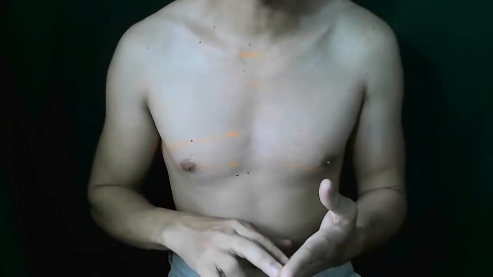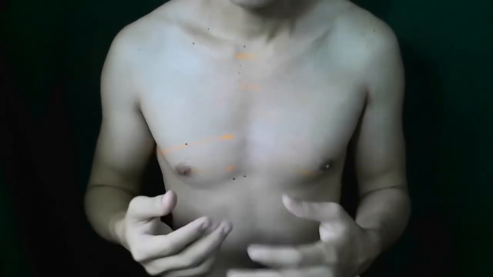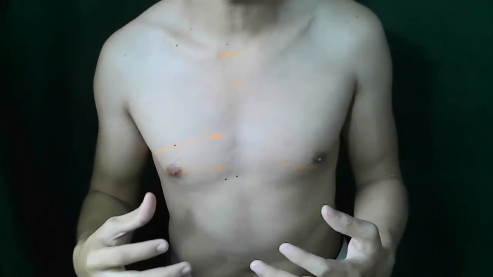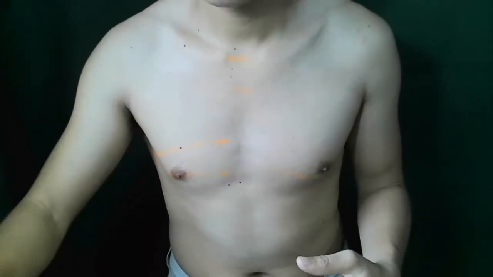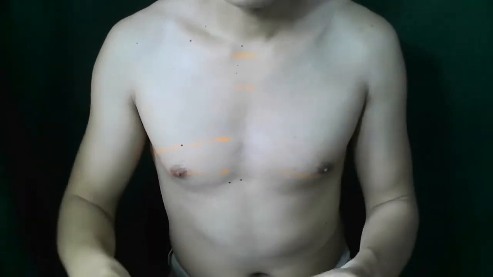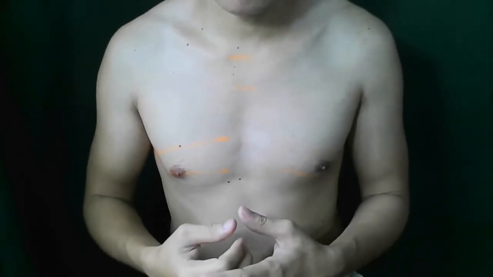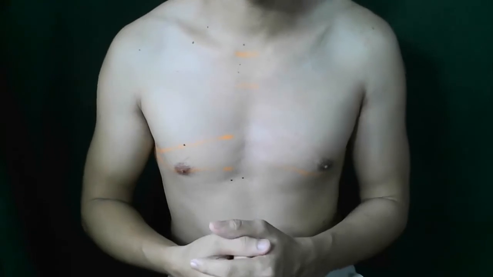By the way, percussion is a technique to know if there is fluid content or consolidation of the lungs, because as you do this, it will create a sound, and the sound is different in the areas of the lungs that have consolidations or fluid in them. So an important thing to know before we start our percussion is what areas are usually heard as dull.